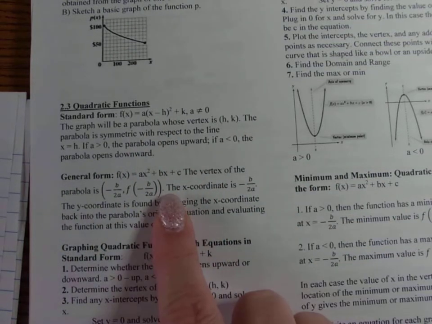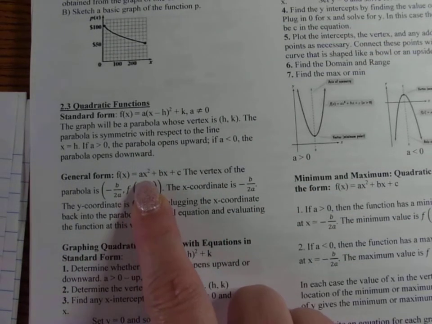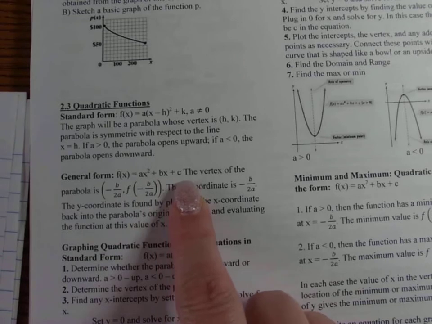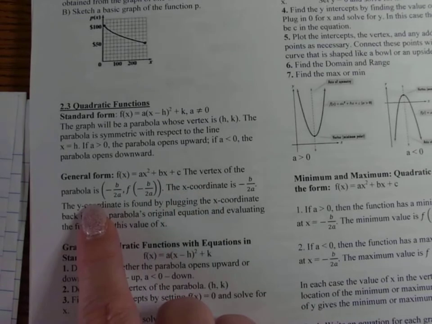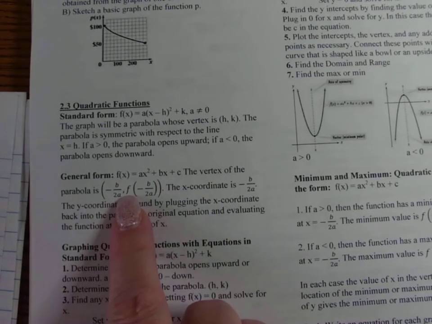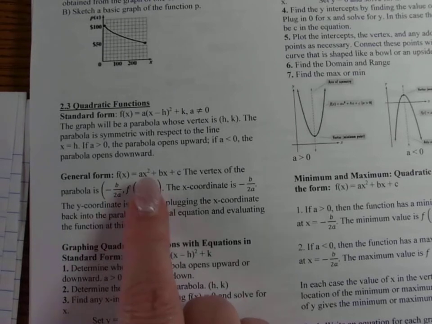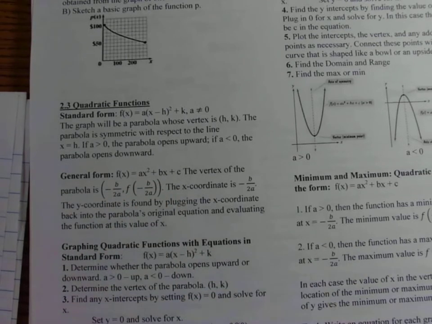There's also the general form, which is f of x equals ax squared plus bx plus c, and the vertex of the parabola is going to be at x equals negative b over 2a, and then find the function at that value that you find for x. So f at whatever your x value is.